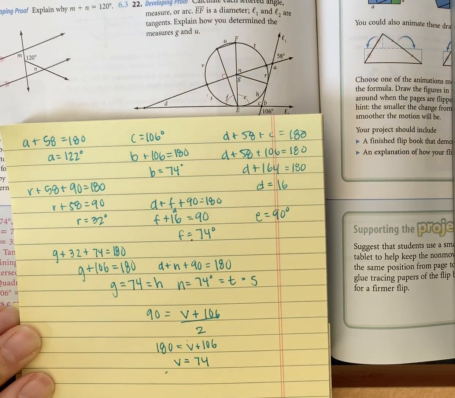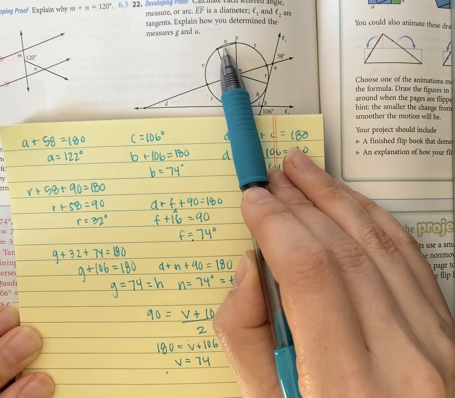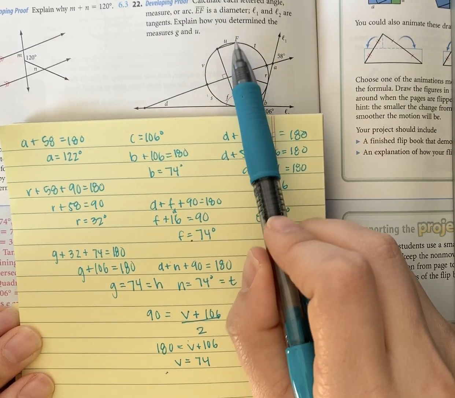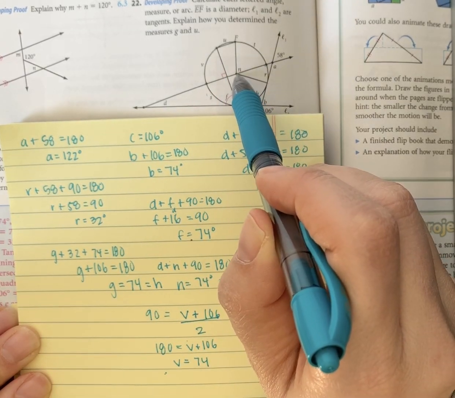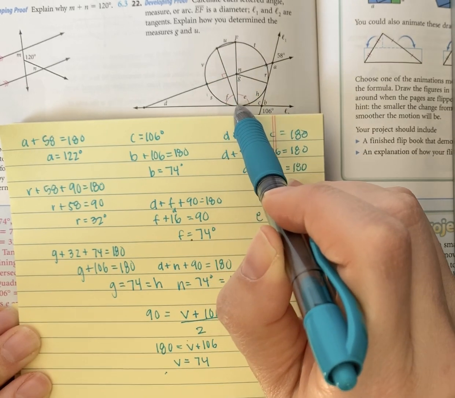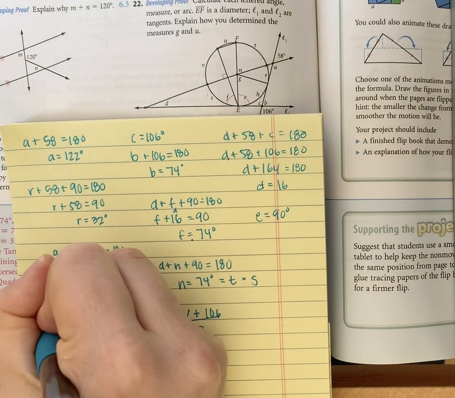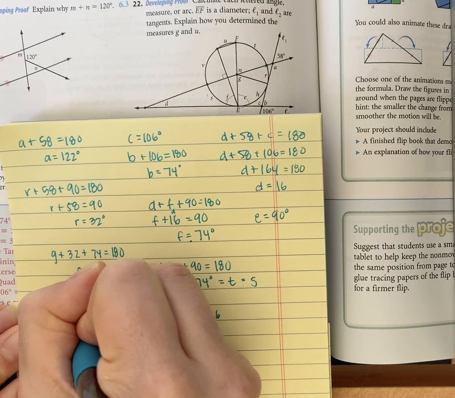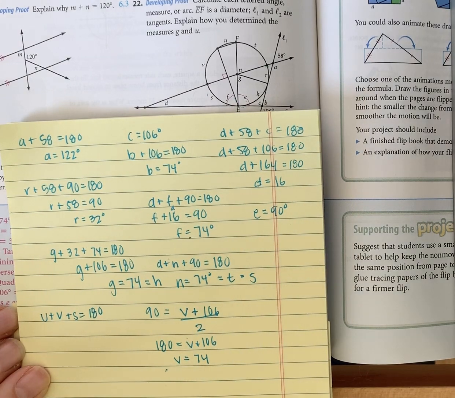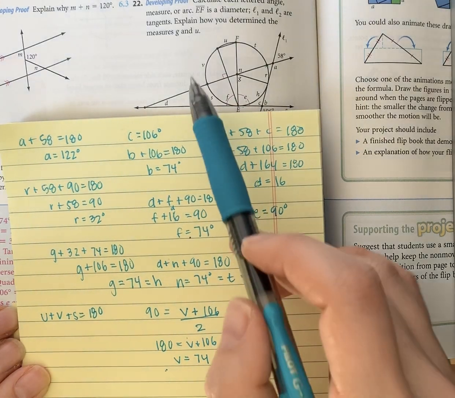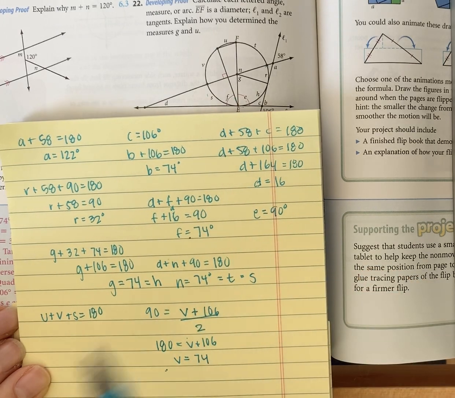So lots of 74s here. And then what's left? U. This right here is the diameter, FE, because it goes through the center. So we know that this whole thing is 180 degrees. So we have U plus V plus S is equal to 180 because it's half of the circle. V we just found was 74, and S is also 74.